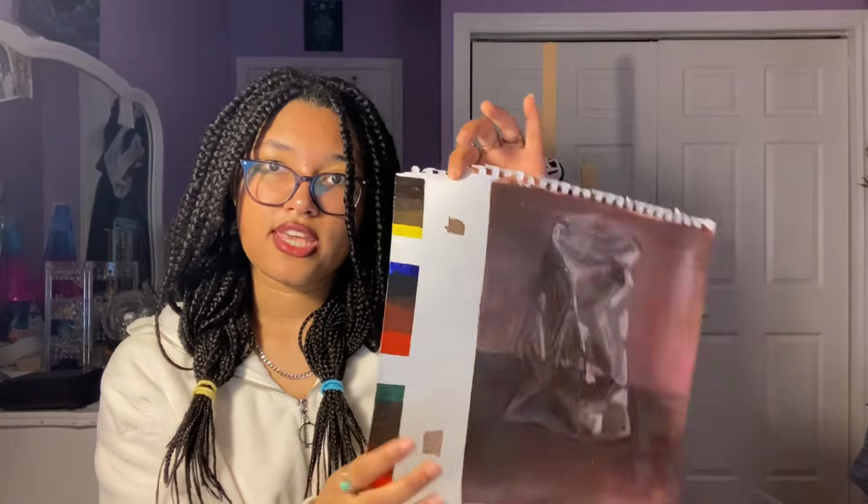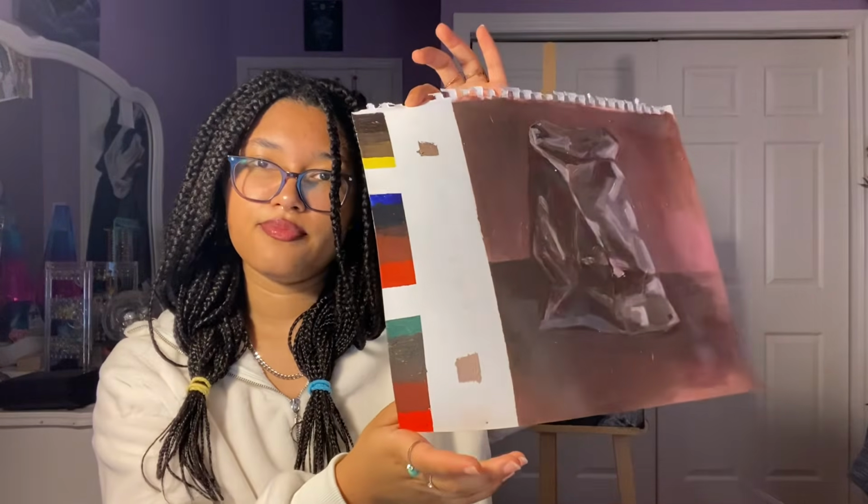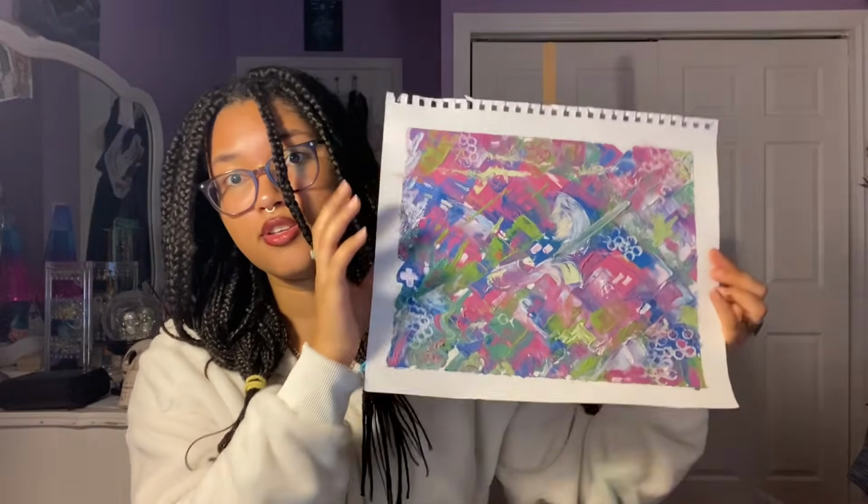And then we also had to do some scales with a restricted palette. Not fun. Honestly, not my favorite assignment that we've done so far, and I'm quaking in my boots. But we had to do an abstract painting. I'm kind of proud of this because I never do abstract works and I'm having fun with it.